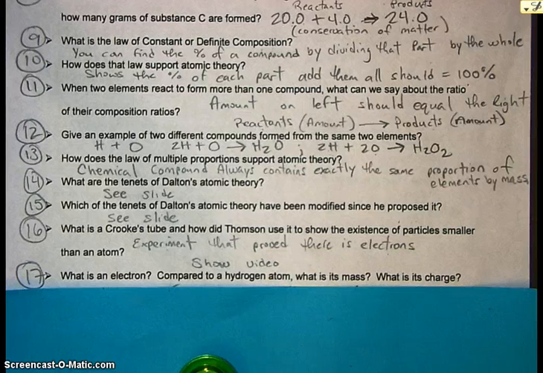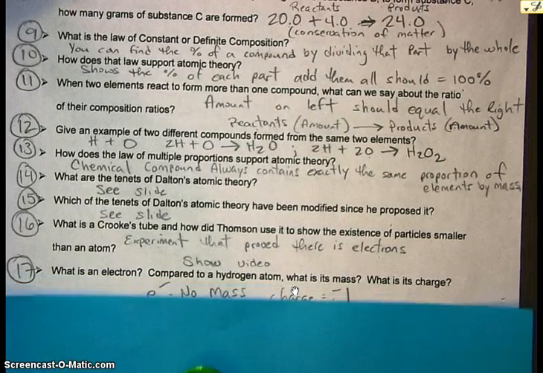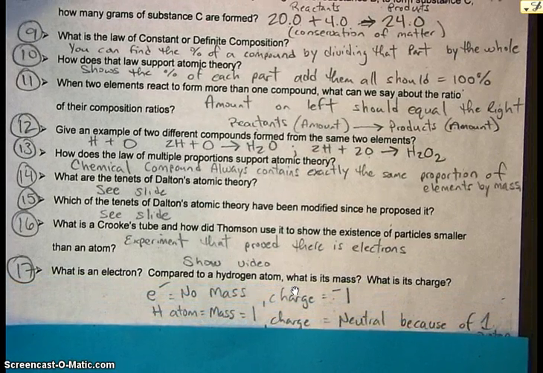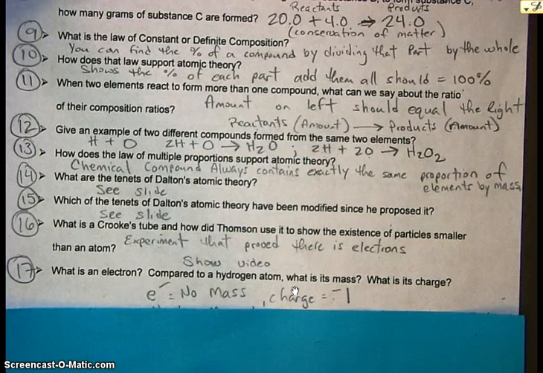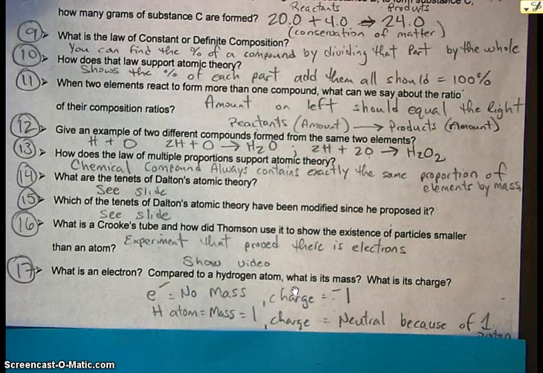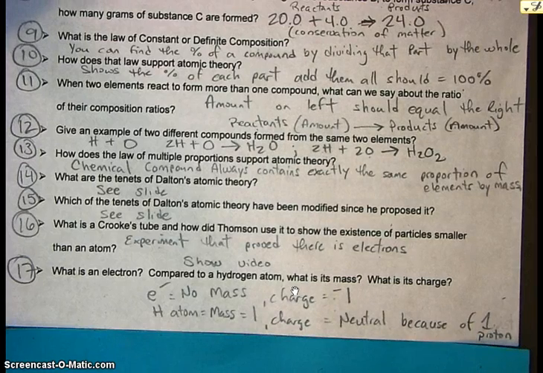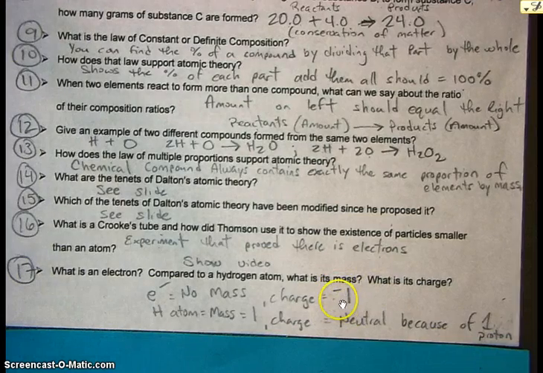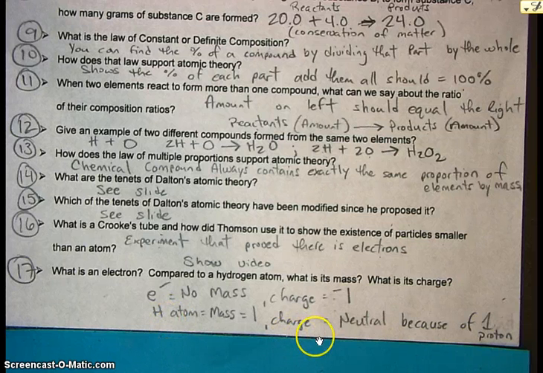Okay, here's the last one. We'll call this number 17 on this side. And this will be the last one for this video. It's asking you what is an electron compared to a hydrogen atom, what is its mass, and what is its charge? Well, an electron has almost no mass, and it has a charge of -1. Compare that to a hydrogen, which has a mass of 1, and if it's neutral, it has no charge because of the 1 proton. Remember, protons have a positive charge, so it neutralizes the negative charge of the electron that's attached to hydrogen. So that's what makes it neutral.